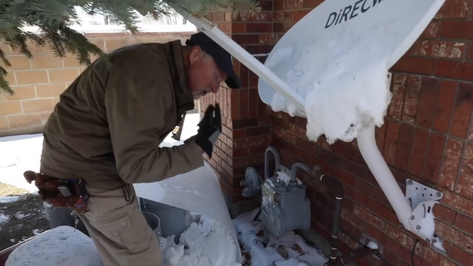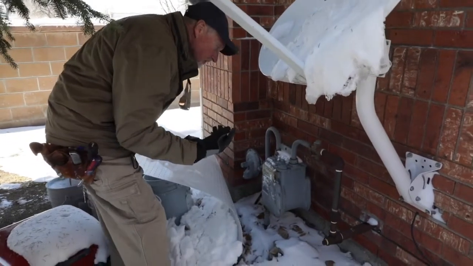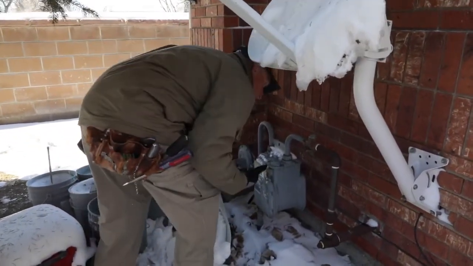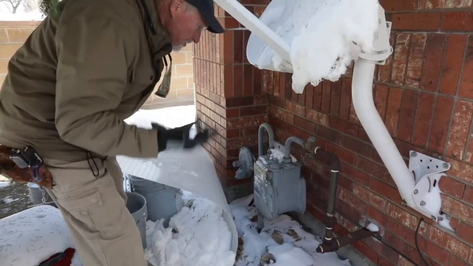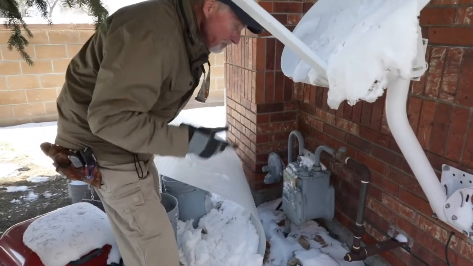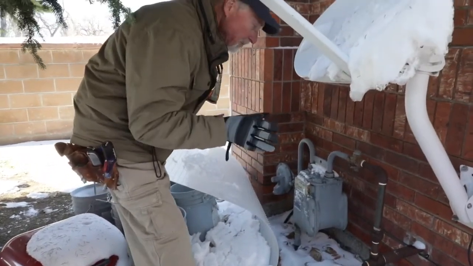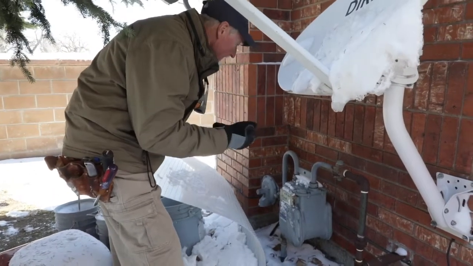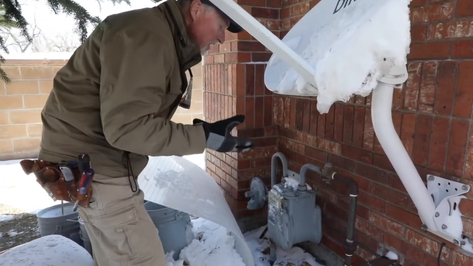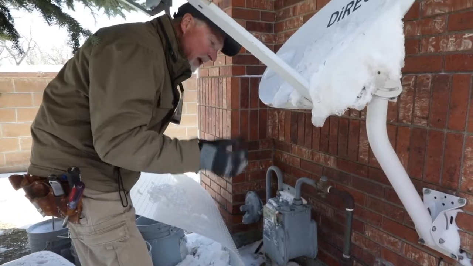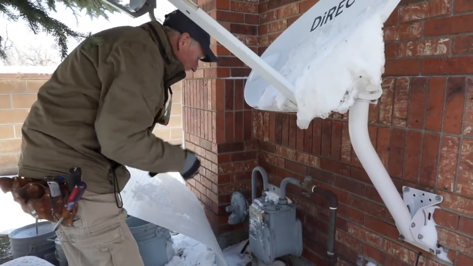So a couple of things about this. The human nose is more sensitive than a gas sniffer, so I like to just take a quick sniff around it and see if I pick up any gas. If I do pick up a hint of gas smell, I'll wait a few minutes, come back with my gas sniffer, and check it.